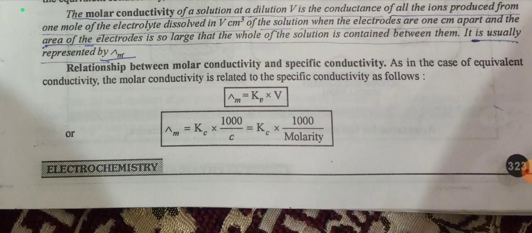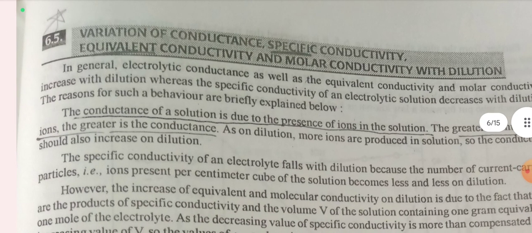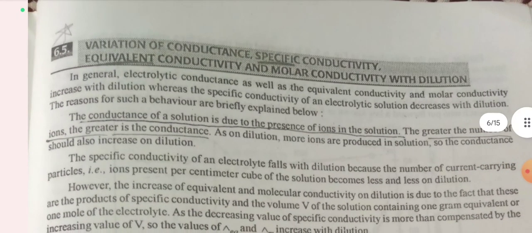Relation between molar conductivity and specific conductivity. As in the case of equivalent conductivity, the molar conductivity is related to the specific conductivity as follows. Variation of conductance, specific conductivity, equivalent conductivity, and molar conductivity with dilution. In general, electrolytic conductance as well as equivalent conductivity and molar conductivity increase with dilution, whereas the specific conductivity of an electrolytic solution decreases with dilution. The reasons for such behavior are briefly explained below.